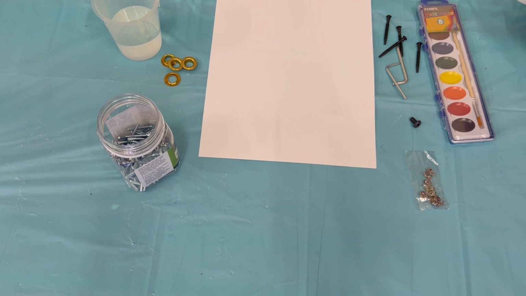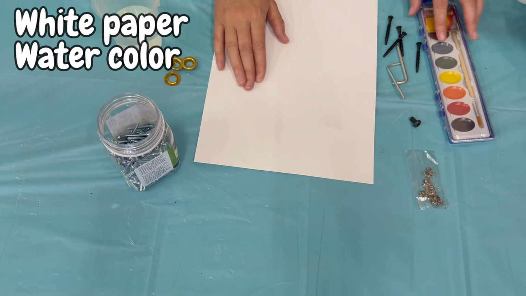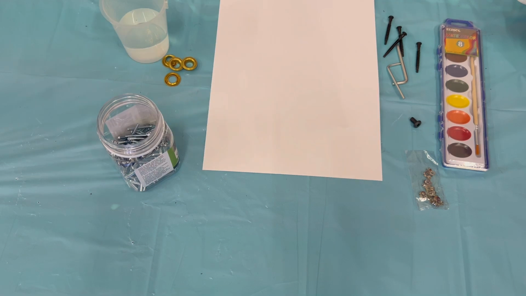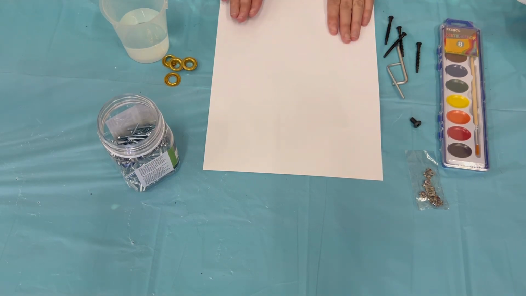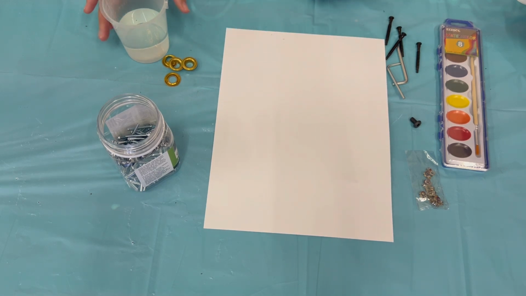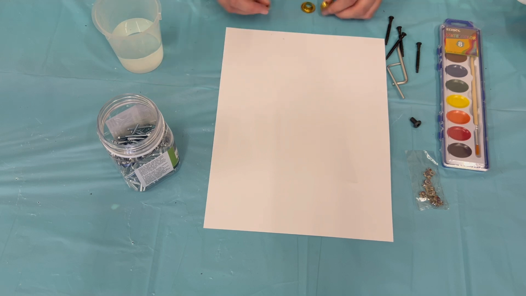For our next activity, we're gonna make an oxidation art project. For this activity, we'll use some white paper or cardstock, watercolor paints, a water cup, some small metal objects. So to start, we're gonna go ahead and have our paper flat on our surface, and then we're gonna go ahead and start arranging metal objects to create any pattern or design that we want.